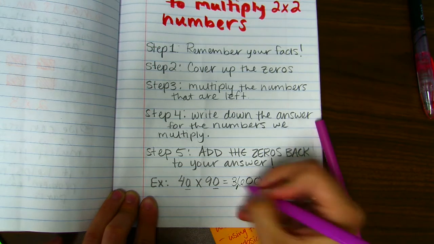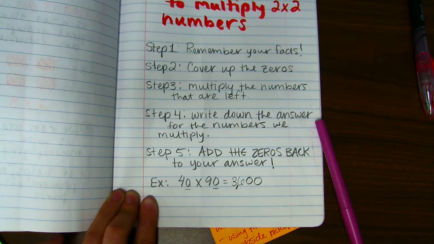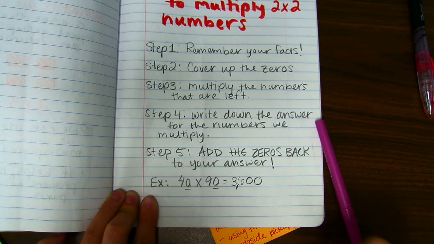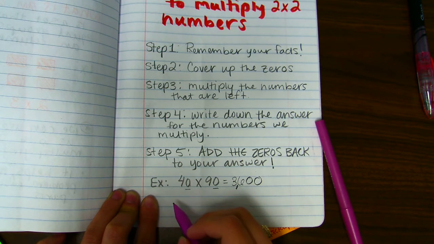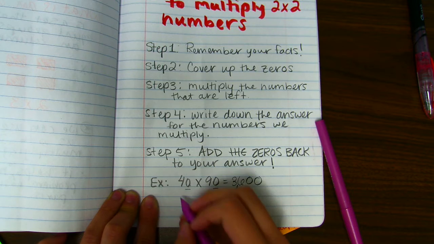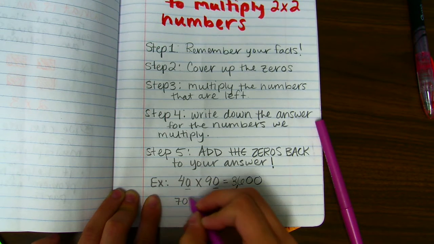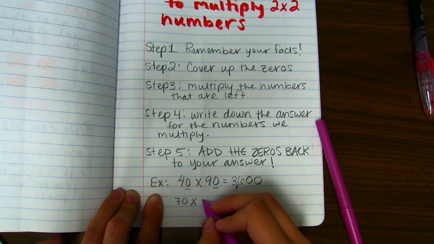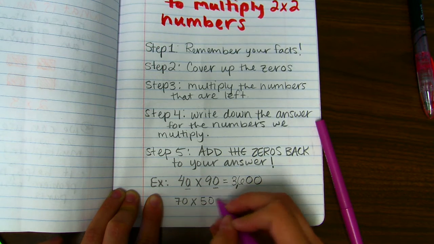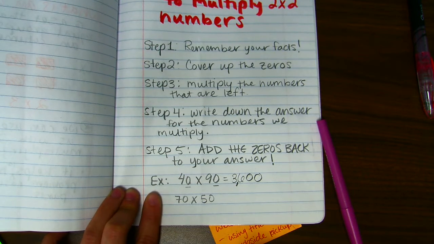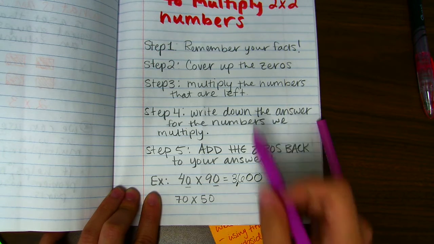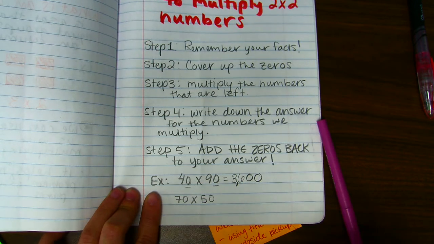So 40 times 90 equals 3,600. How was that? Not too bad, right? I think this was pretty easy, but that's my opinion. Let's look at another one really quick. If I have 70 times 50, I can figure out this one pretty easily as well.